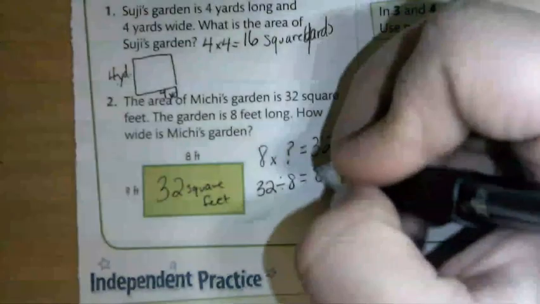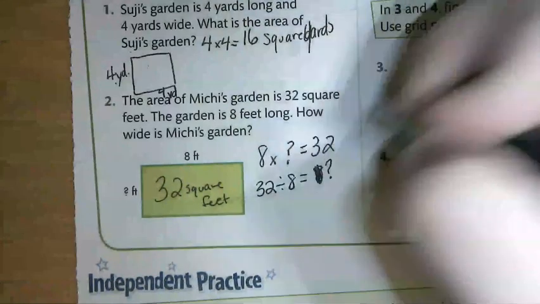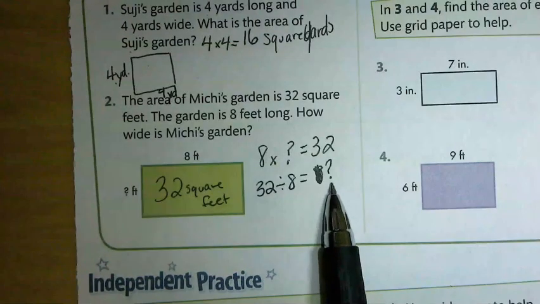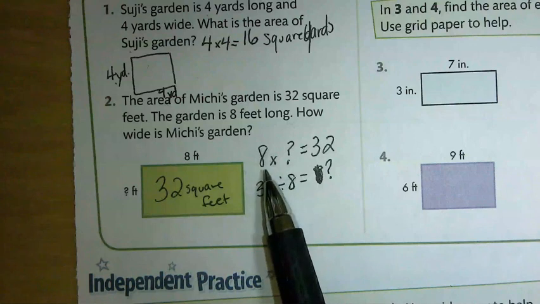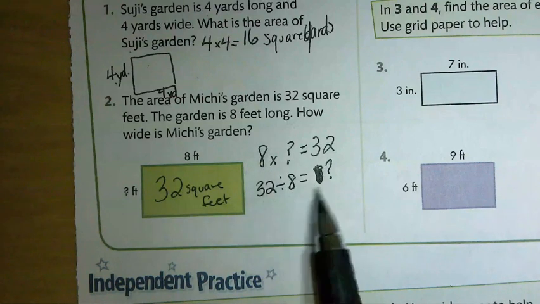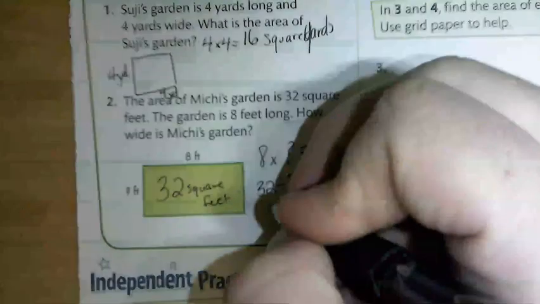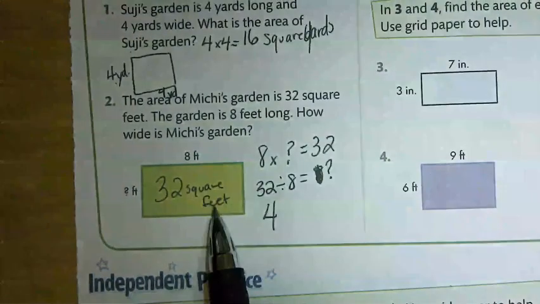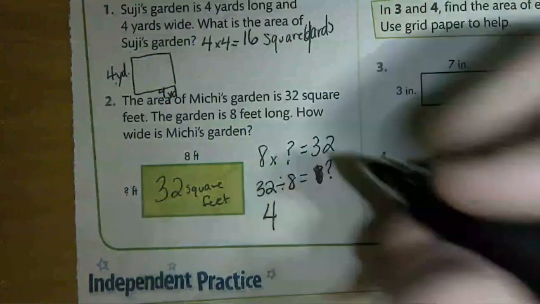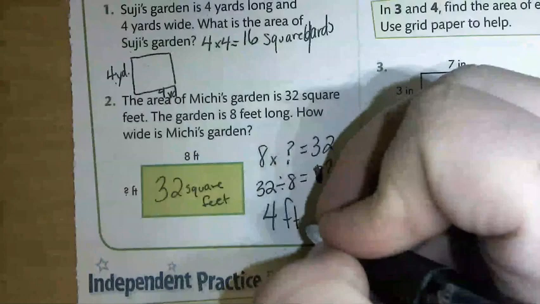Oops, I didn't mean to write an 8 there. I meant to put a question mark. There we go. Sorry about that. So 32 divided by 8 equals what? Well, 8 times 4 is equal to 32. So 32 divided by 8 is 4. So my answer is 4. Am I going to put 4 square feet or 4 just regular feet? Well, I want to know on the outside, so this is going to be 4 feet.